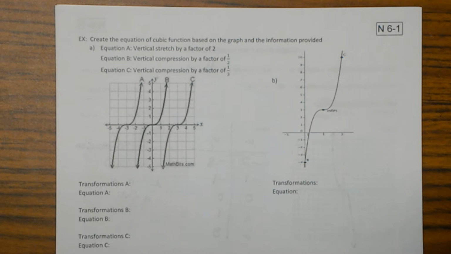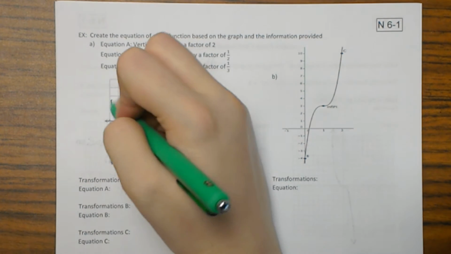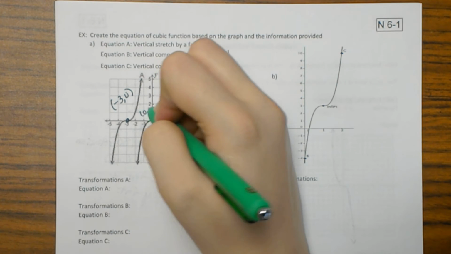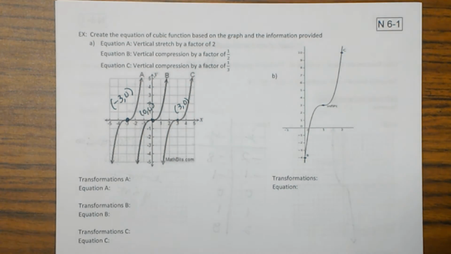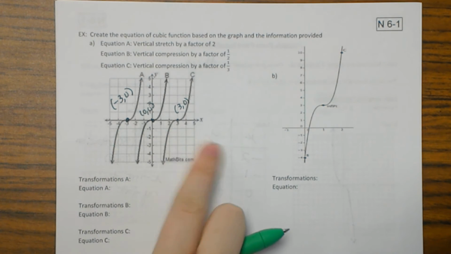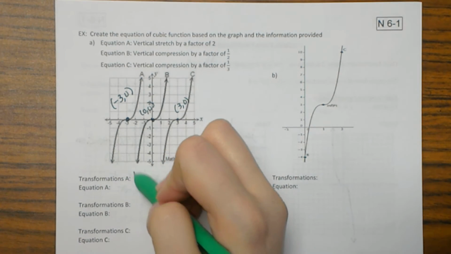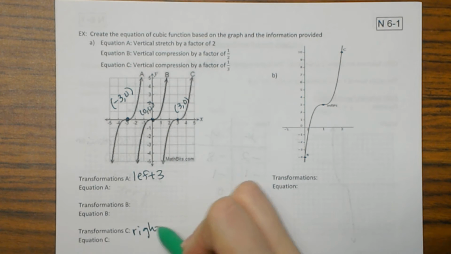So then I'm looking at graphs. I'm trying to find the equation based on the graph. So you can see my inflection point here is at -3, 0. The inflection point there is at 0, 0. The inflection point here is at 3, 0. So I can see there's a shift of 3 in A and C. So there's a shift left 3 in A and a shift right 3 in C.